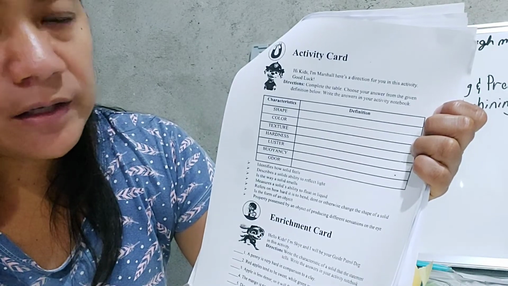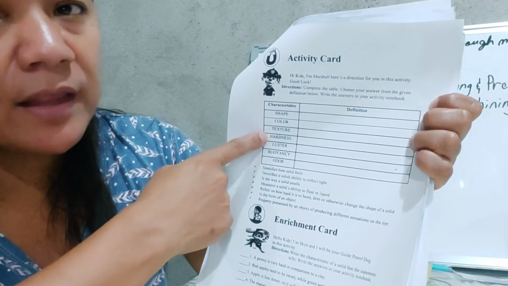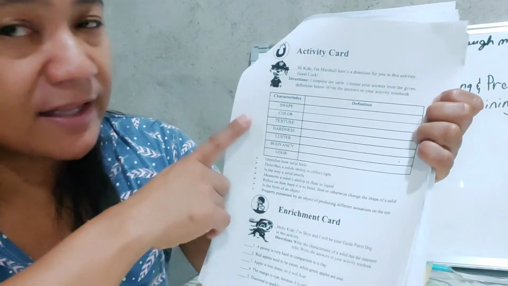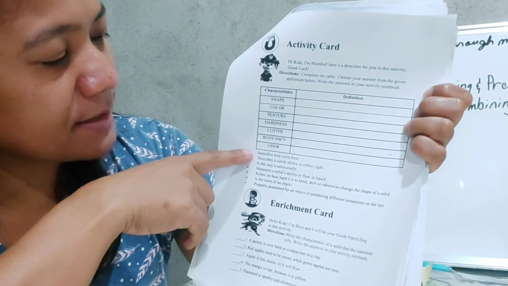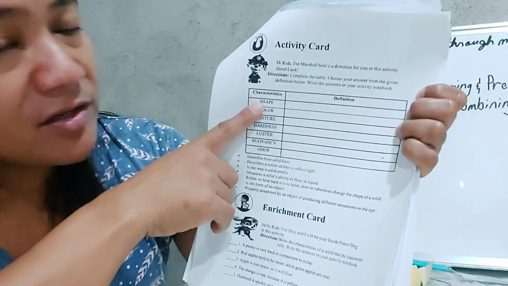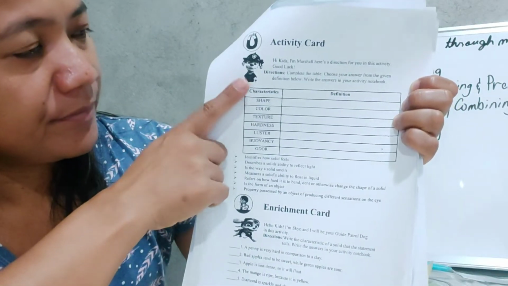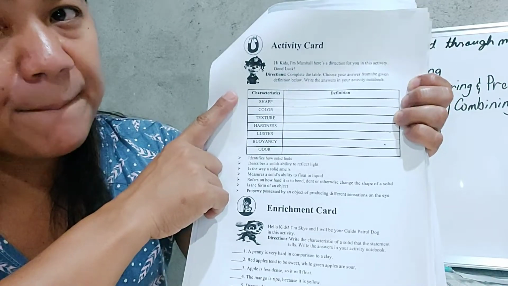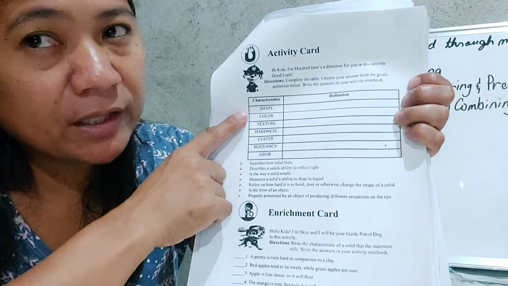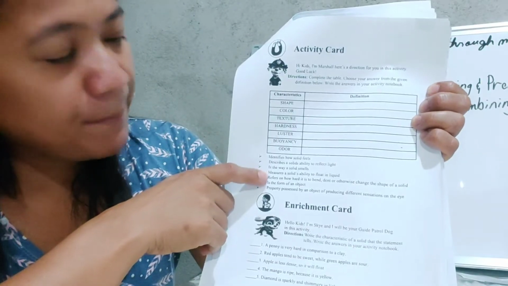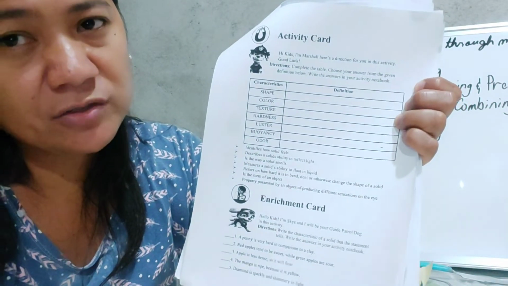On the activity card, meron pong important words na nakasulat dito. All you have to do is find the meaning of these words. Saan natin sila hahanapin? Nandito po sa bandang ibaba. So we will look for the best sentence that describes each word or the characteristic. Pipiliin po natin yung pinaka-best na definition ng bawat important term. Dito po tayo pipili. Pag napili po natin ang answer natin, isusulat po natin siya sa may definition.